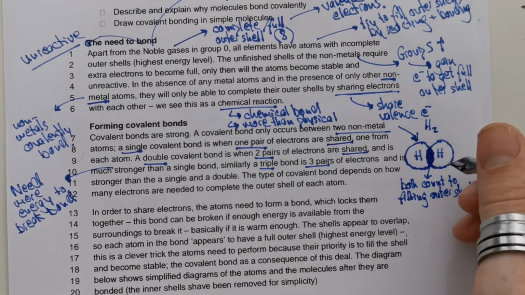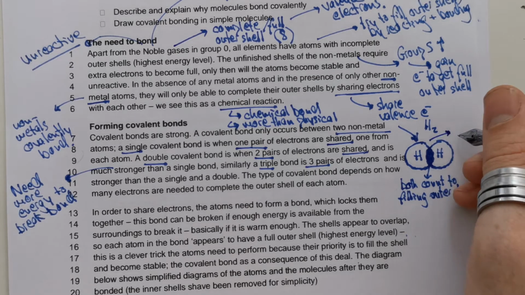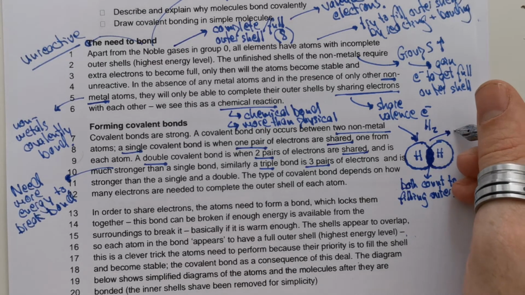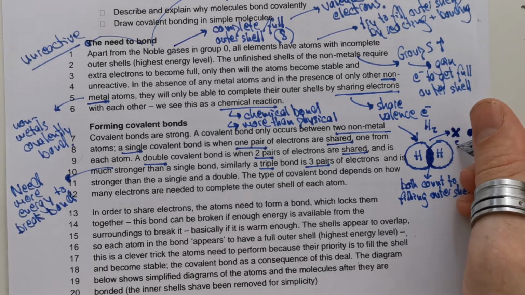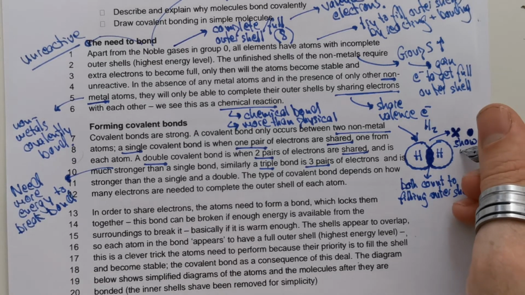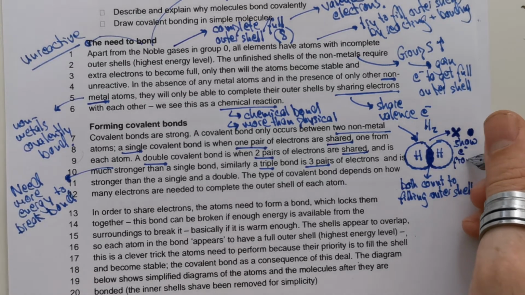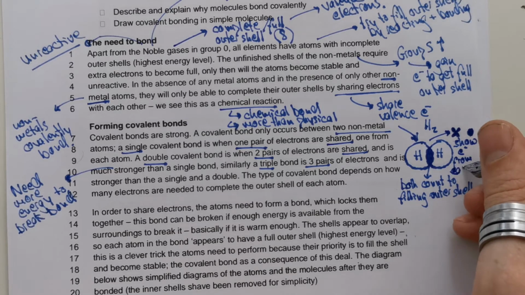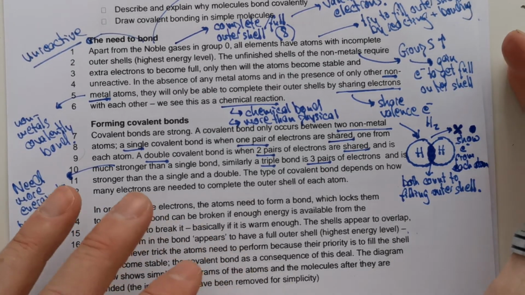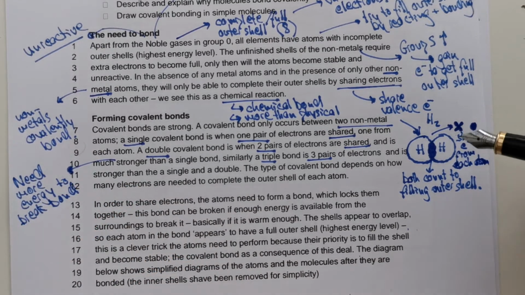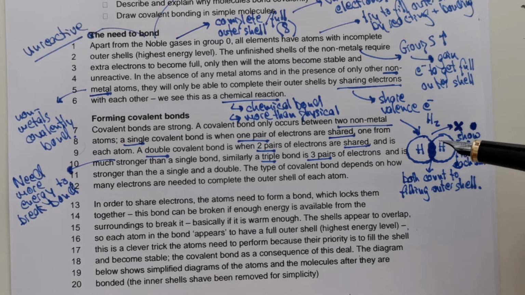Now, we would use, and I should have drawn it there, but my pen's a bit rubbish, a dot and a cross to show electrons from each atom. So to show electrons from each atom, we're using a dot and a cross so we can tell which electron comes from which. Now, that's how we represent it.